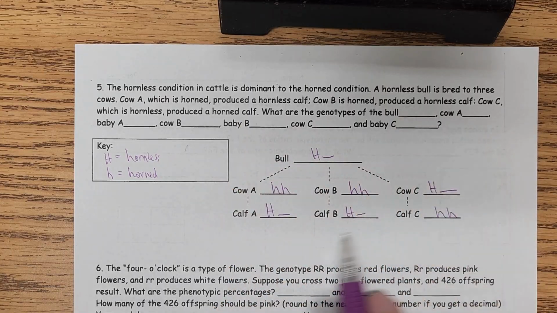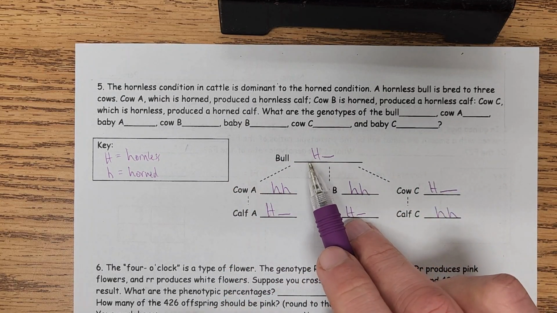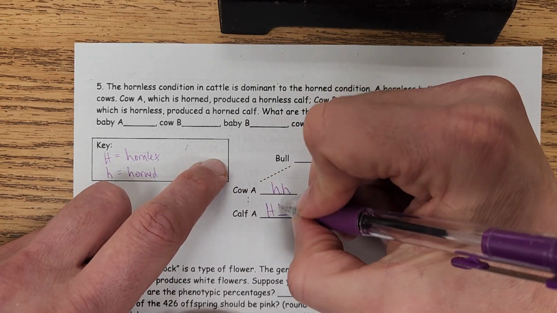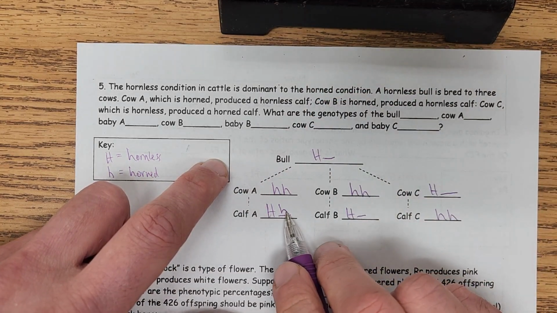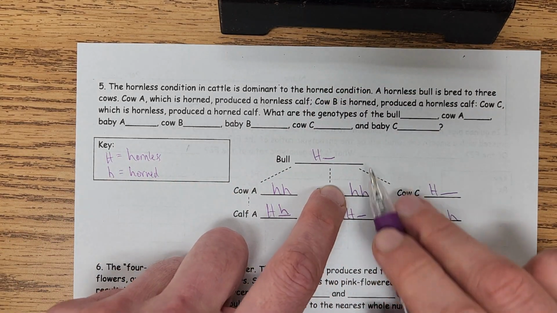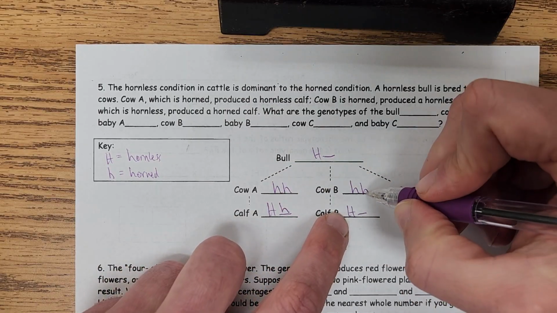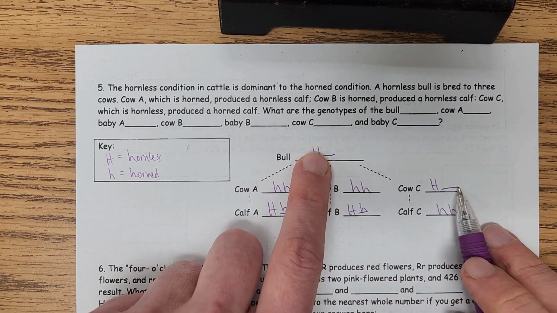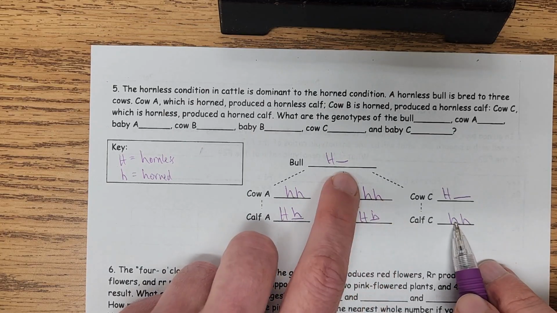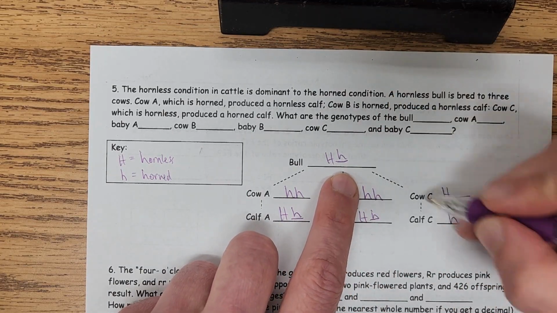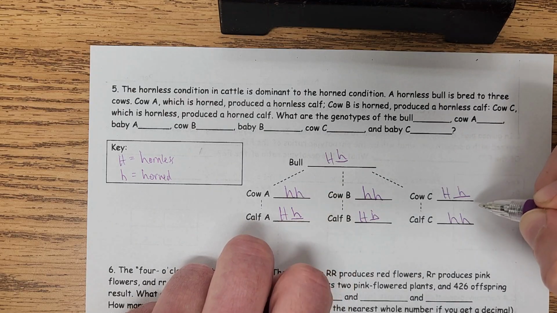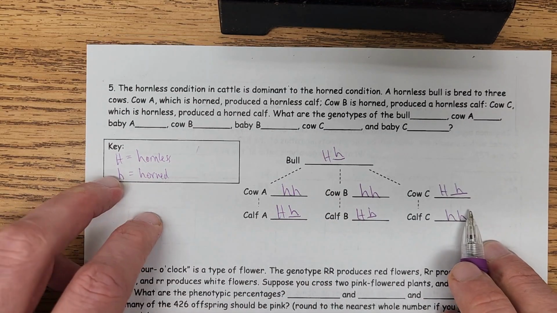What are the genotypes? Okay, use logic. This is mom, this is dad. Clearly, this mom must have passed down a recessive trait. Okay, this is mom, this is dad. What about this baby? Clearly, this mom must have given a recessive trait. Okay, look at these parents. In order to produce this, the dad must have a recessive trait, because that's how this came from, and the mom must have a recessive trait. So there we go, we figured it out.